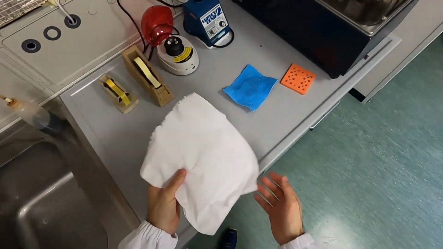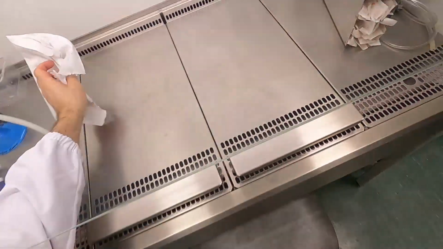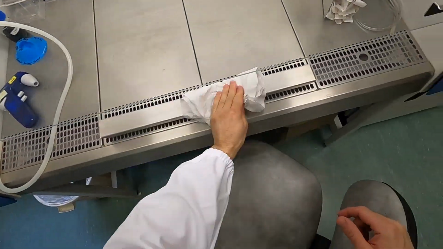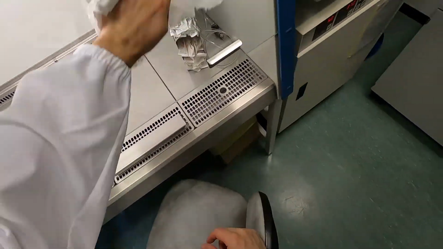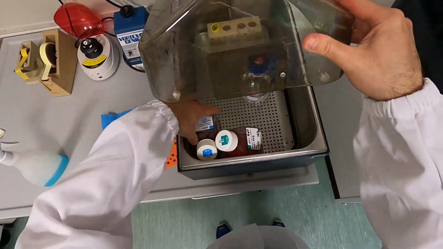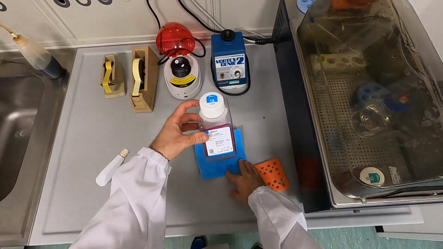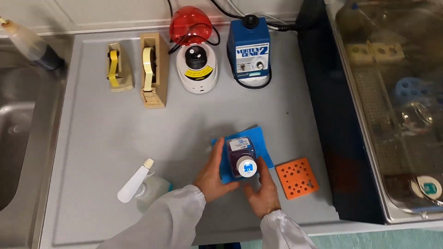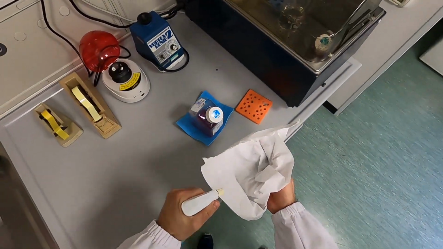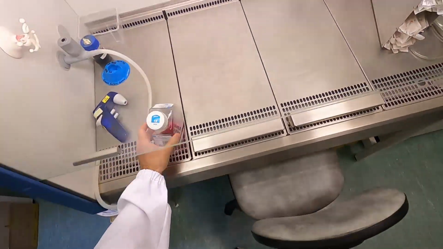Let's clean the flow cabinet. Take our medium out of the water bath. This time we don't need the trypsin, we don't need PBS, we just need plain medium. And then we need, of course, a lot of tubes. So a tube rack is very handy.